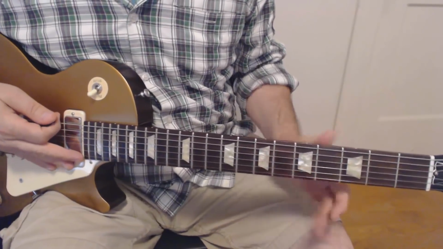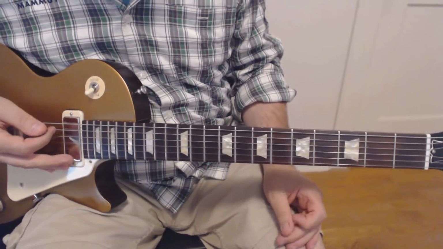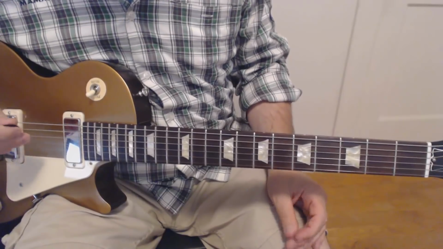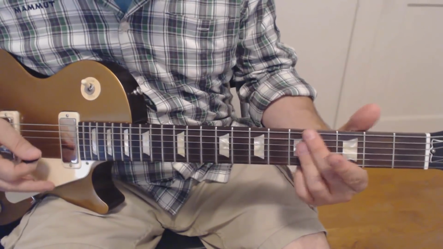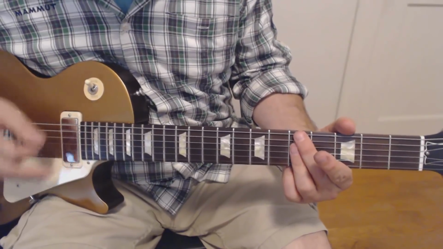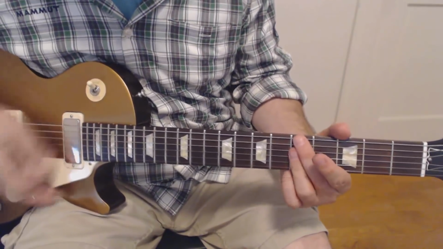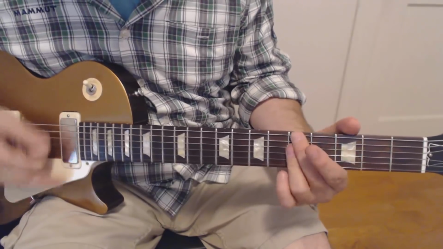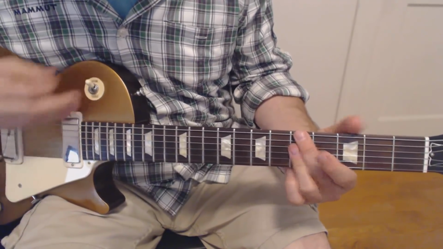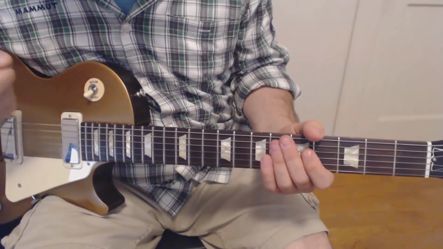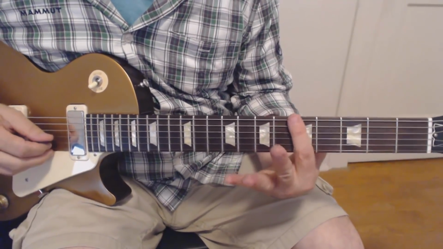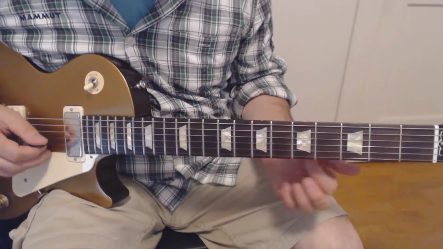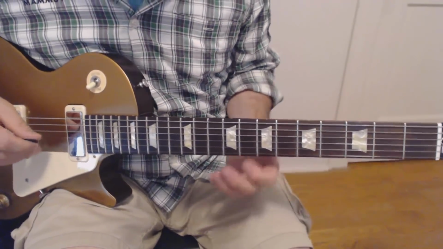Okay, gang, here we go. Integrating licks into your improvisation. We're going to start out with the lick itself. Of course, the vamp is over an A minor. That's the vamp. And the lick itself is in the blues box position. That is up at the 5th fret of A minor. It's in A minor pentatonic, so here we go.